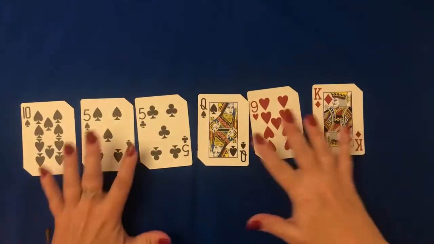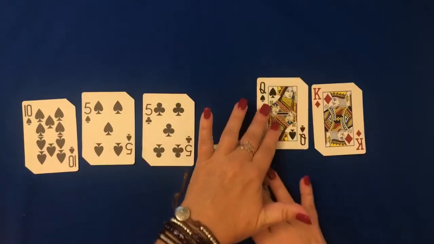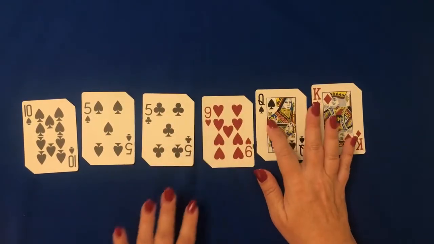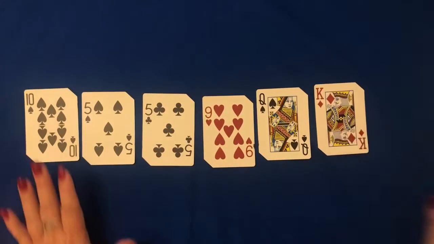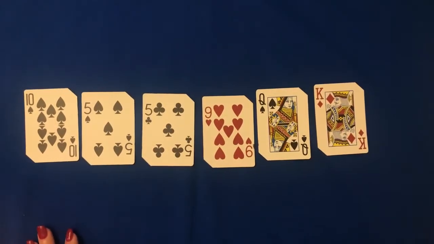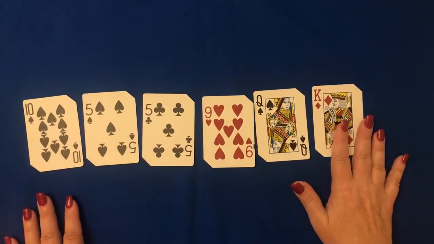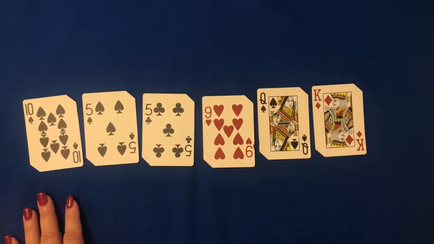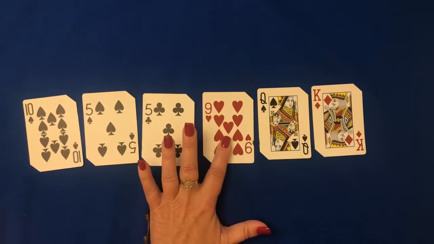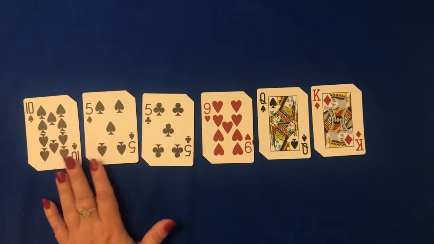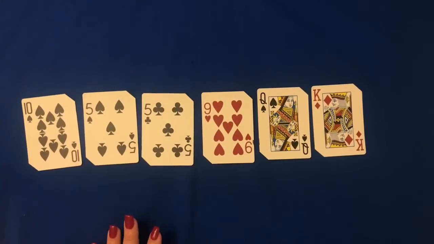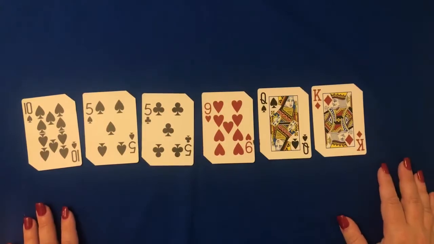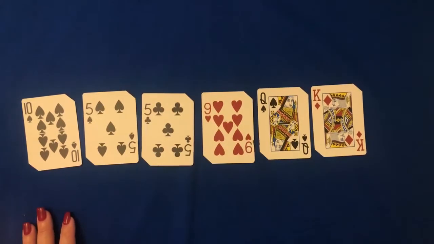Now remember the jacks are worth 11, queens are going to be worth 12, and kings are worth 13. Okay, so I'm just going to add up a 12 for my queen, a 13 for my king, and then I have a 9 here, plus 20 more. So I have 36 again. 36 divided by 6, that gives me a score of 6 again.